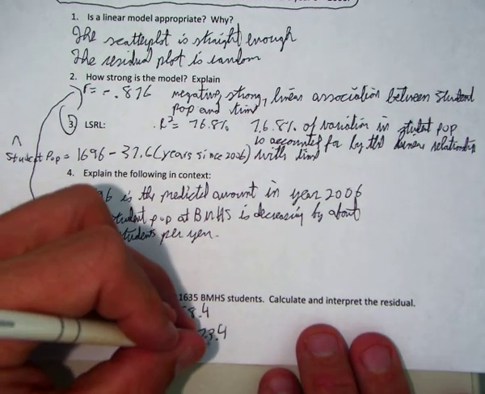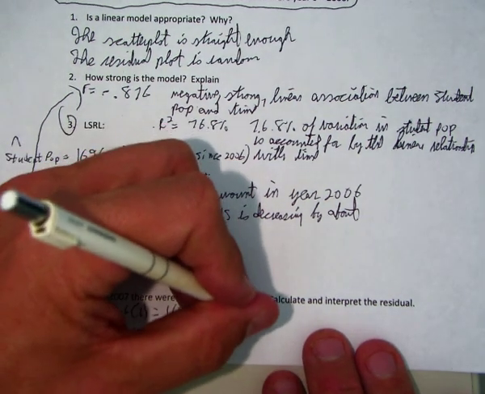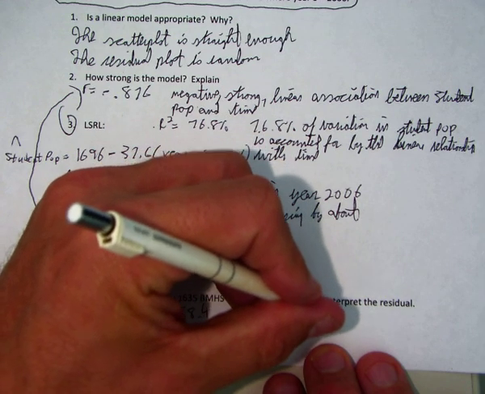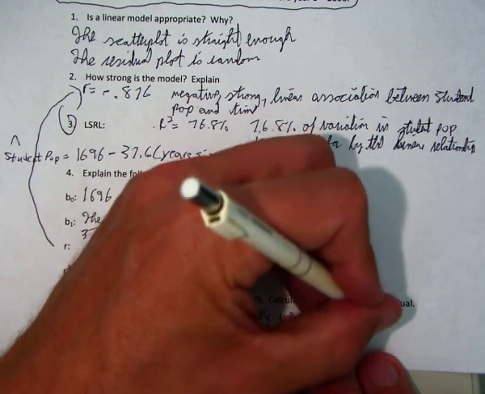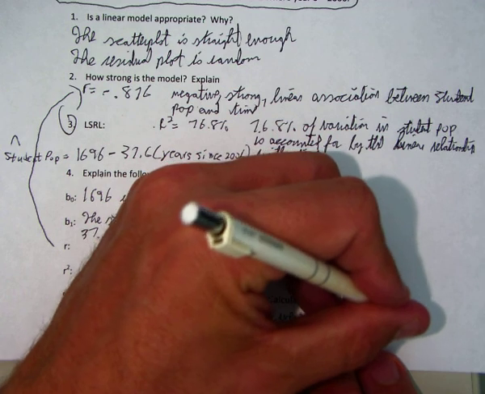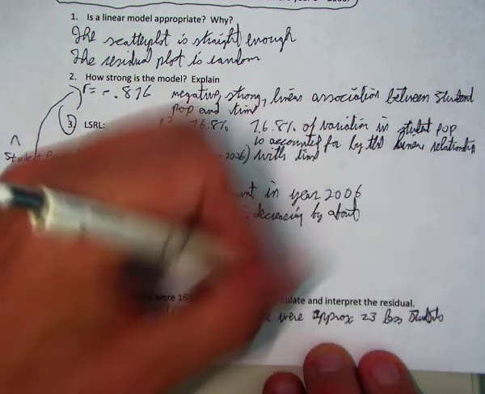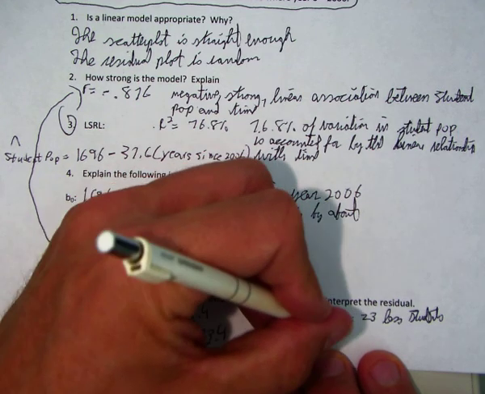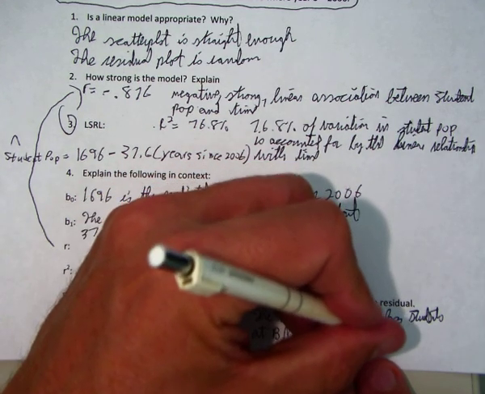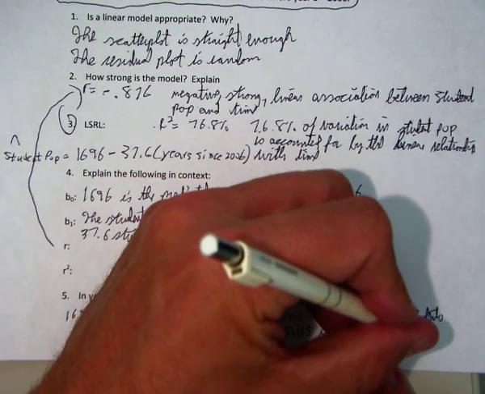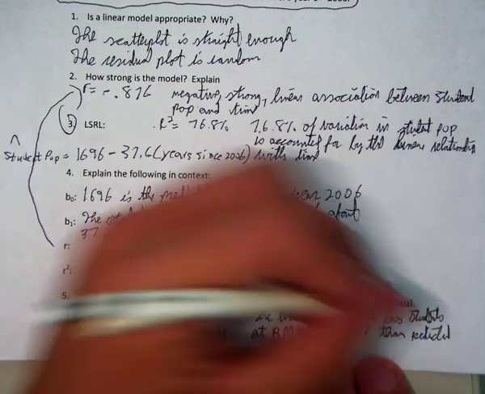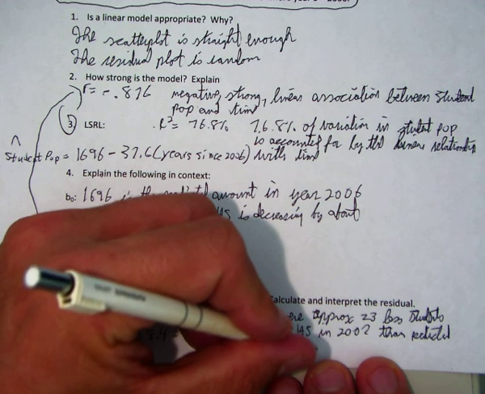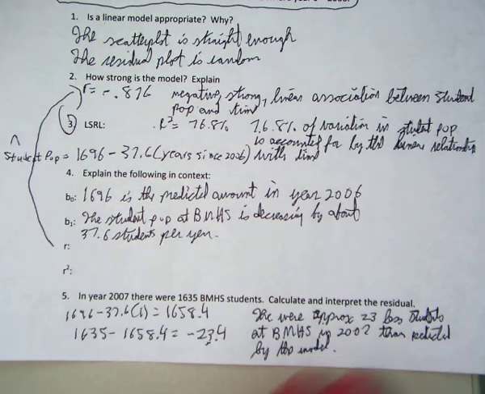So what does that mean? Well, it means there were approximately 23 fewer students at BMHS in 2007 than predicted by the model. That's all that means. Okay?